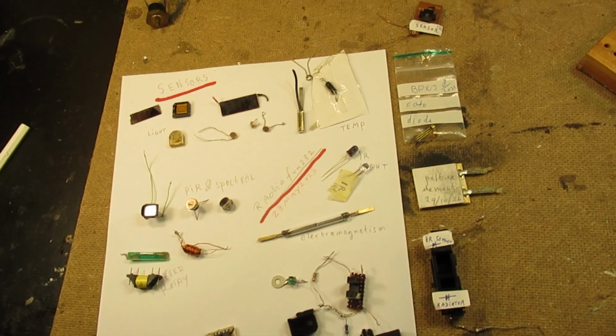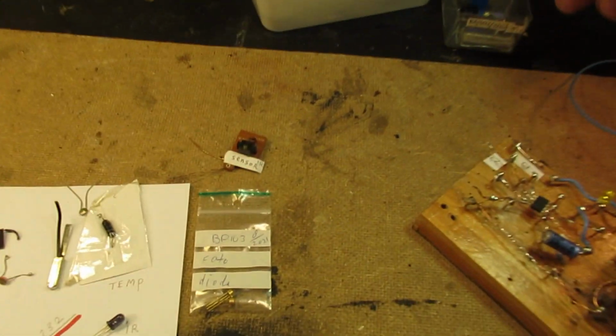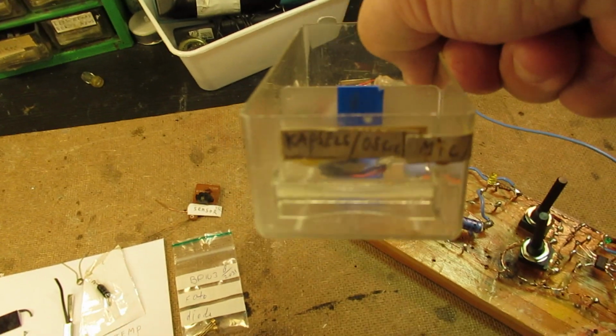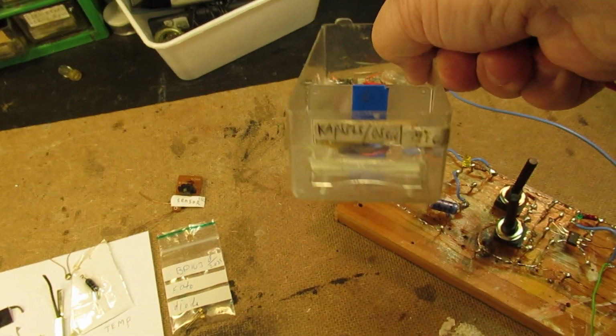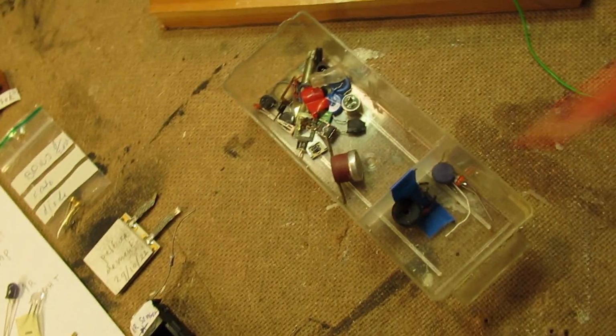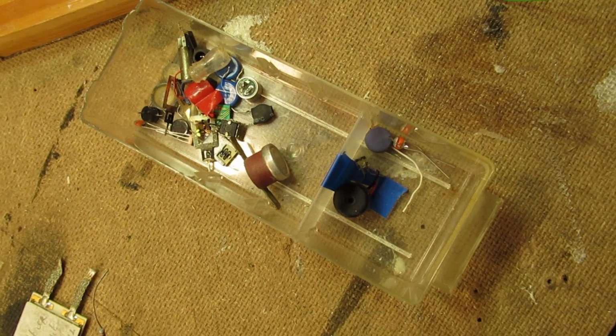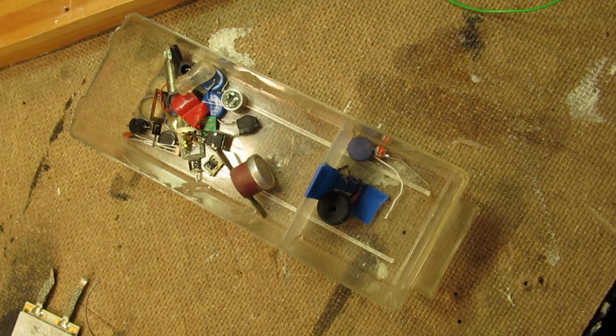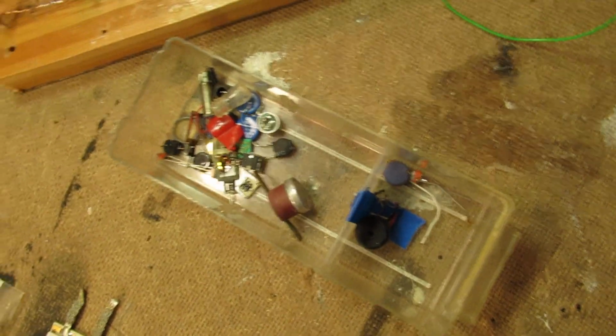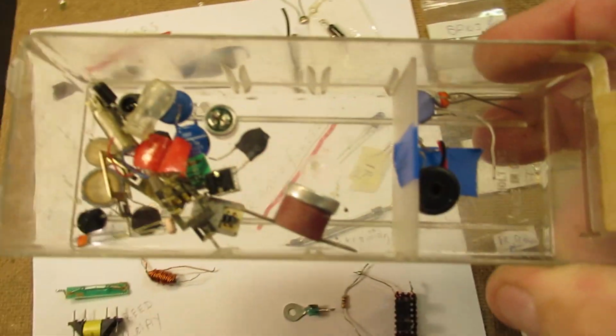And I have a special box. This is that box. And here are all, say, the sensors that I have and the sensors with which I do experiments and with which I want to do experiments.